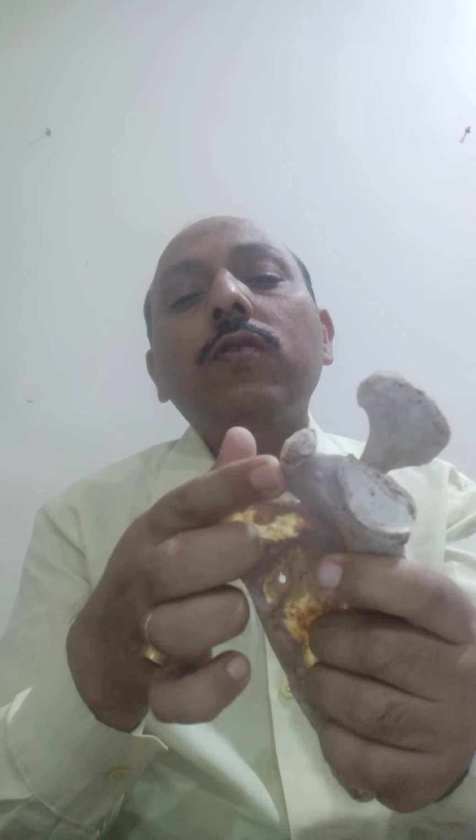Now the processes. First, this is the coracoid process. It looks like a crow's beak. It is directed anteriorly towards the lateral side. Okay, a bent-like process.